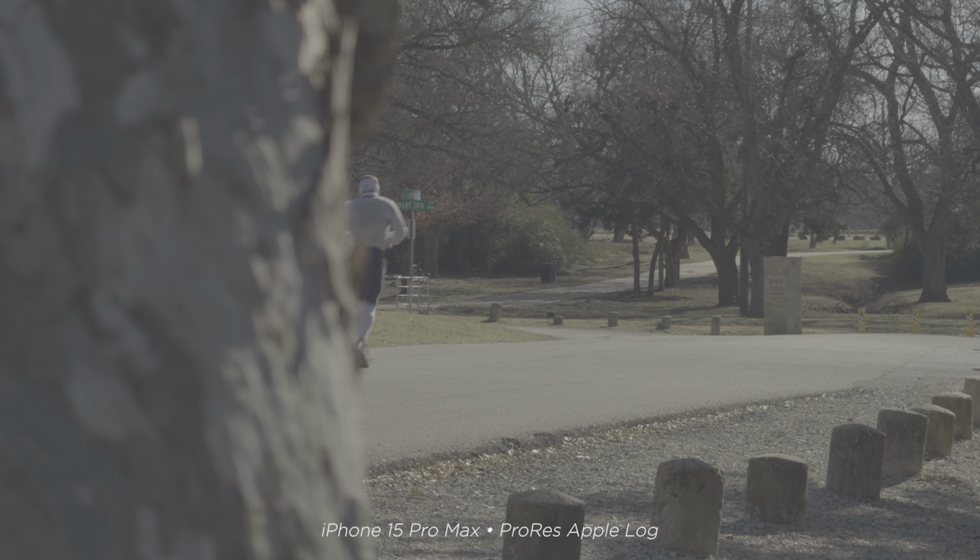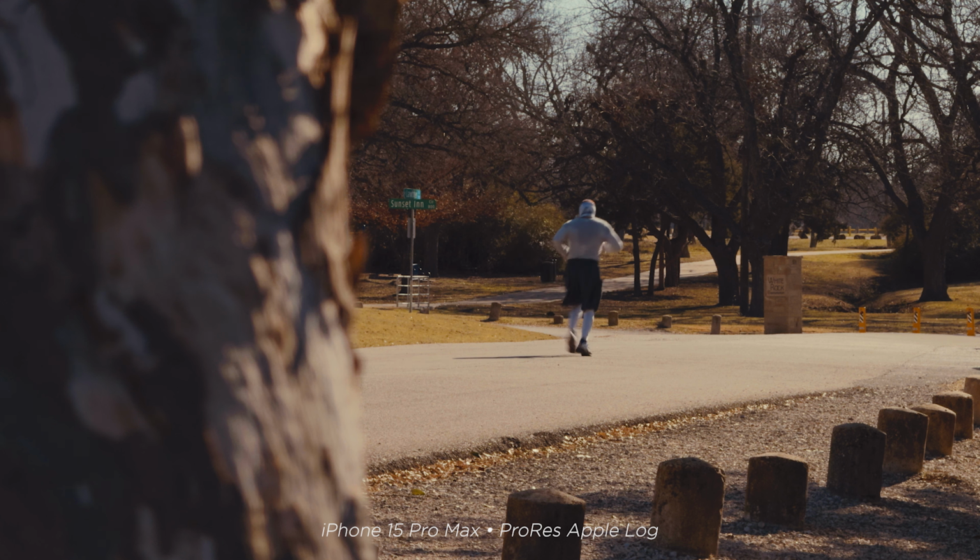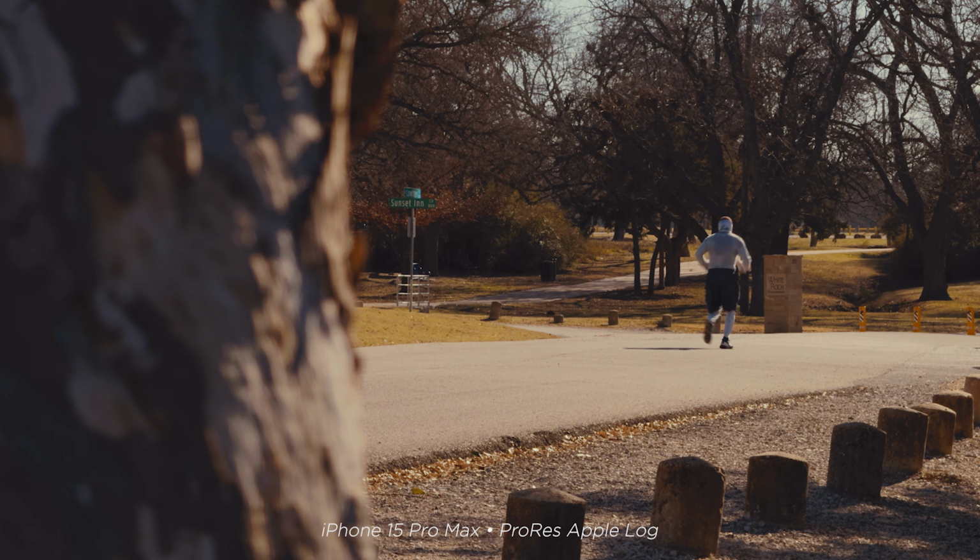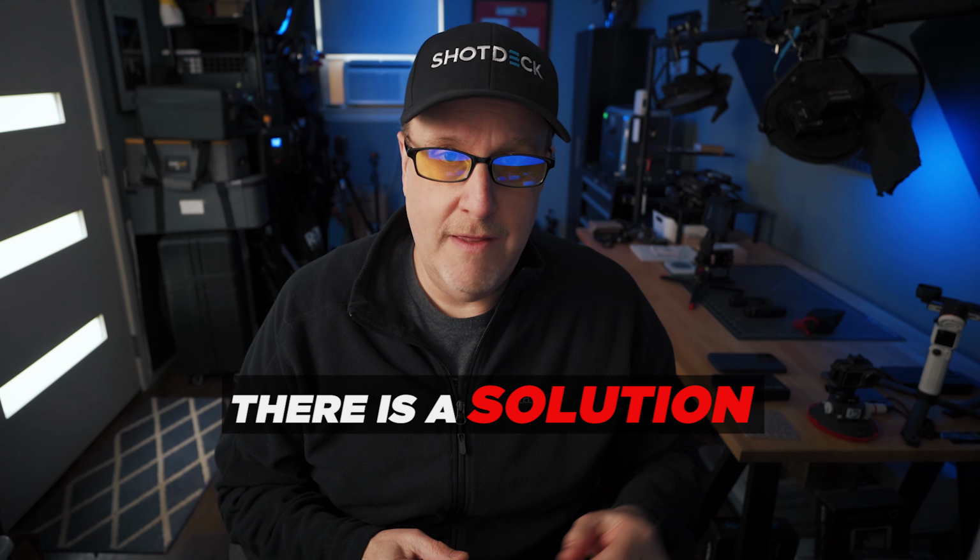By now, we've all heard about shooting Apple Log on the iPhone 15 Pro or Pro Max, and it's great, but man, those ProRes files are huge, in particular if you're just doing something for social media. If you're doing something for social media, ProRes is not the way to go, and it would deter you from using Apple Log. But there is a solution using a third-party app.